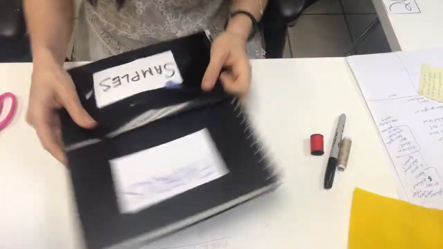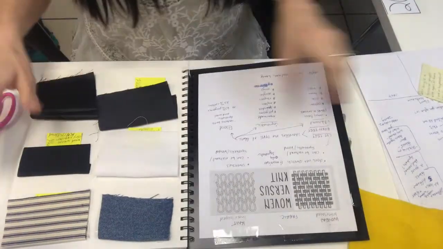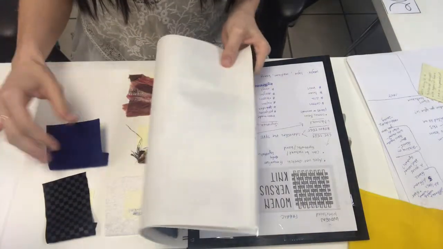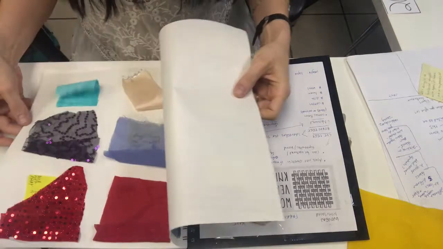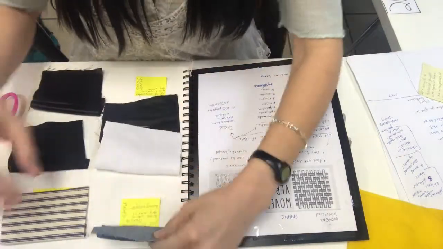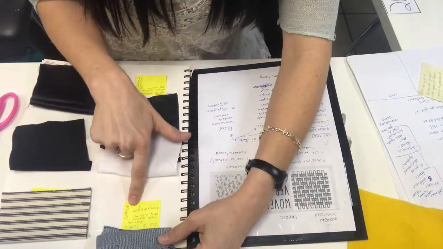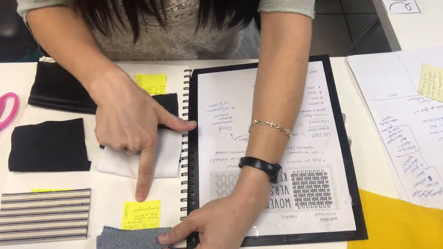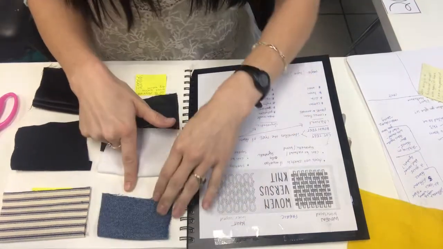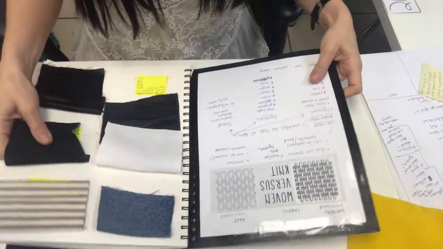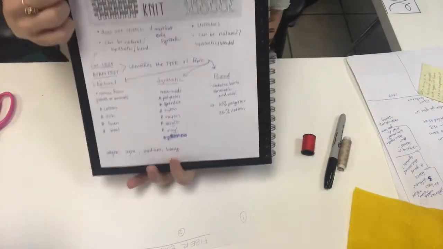It looks like this. In this book I've started, it has different samples of fabrics in it, okay? There's a lot more to be worked on with this, but each one talks about what percentage it is, what kind of weight it is, and how it behaves, okay? And in this first page, this really gives you a good guideline to go by.